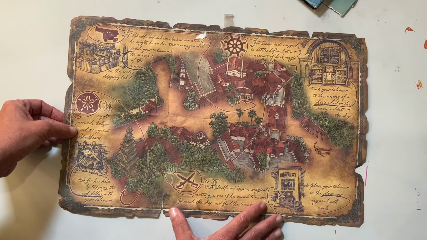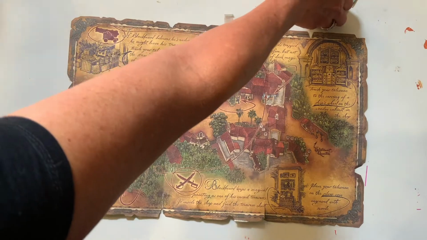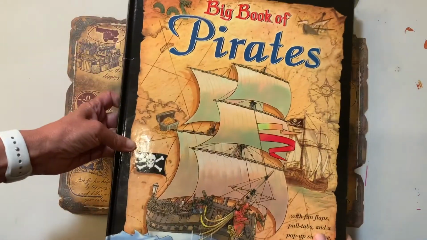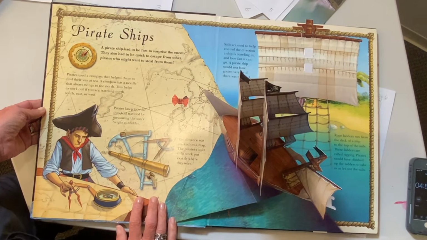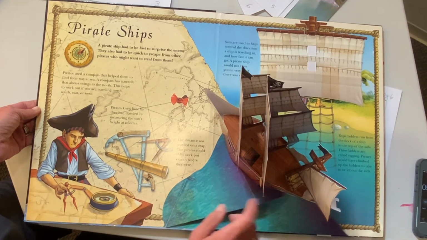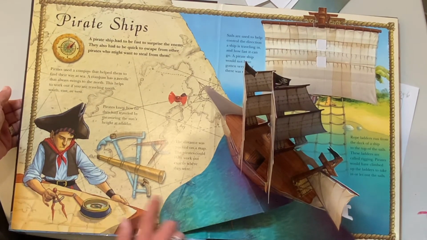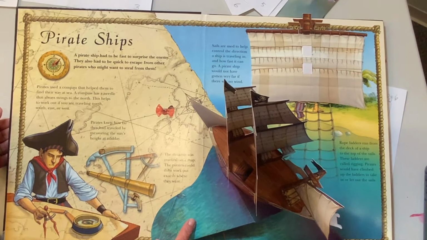Pirates are definitely real. They're not make-believe. The way they dress in this picture shows you the way they dressed in the past, not in the present. This is a pirate ship that the pirates would sail in to go to find their treasures.